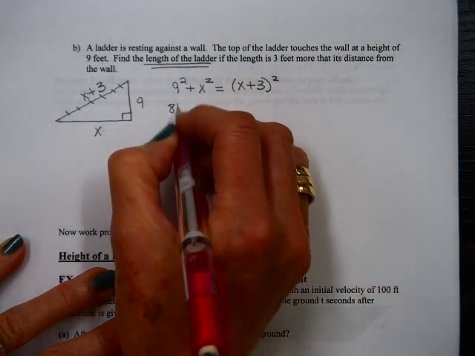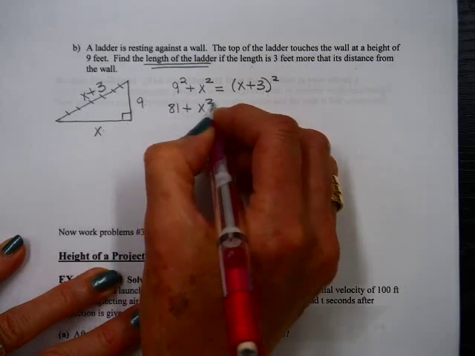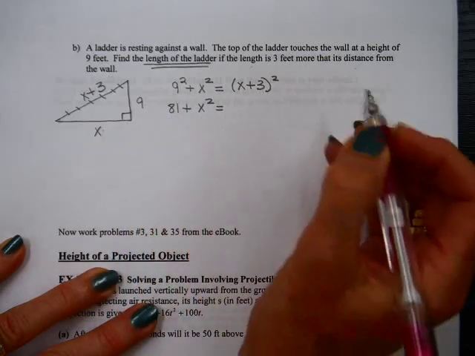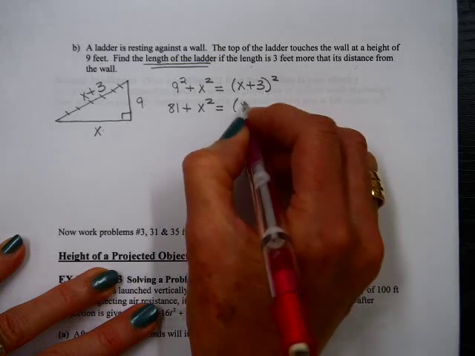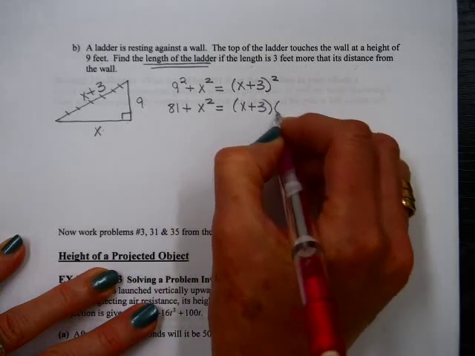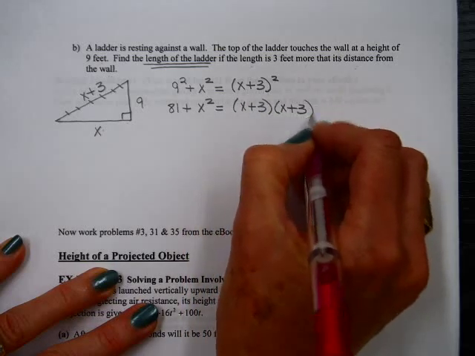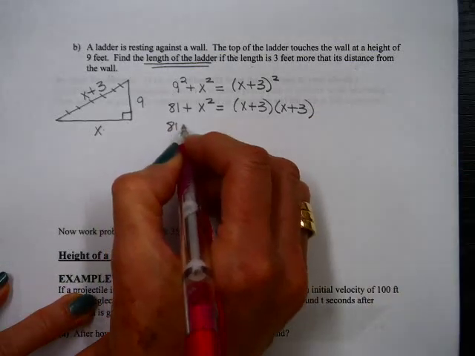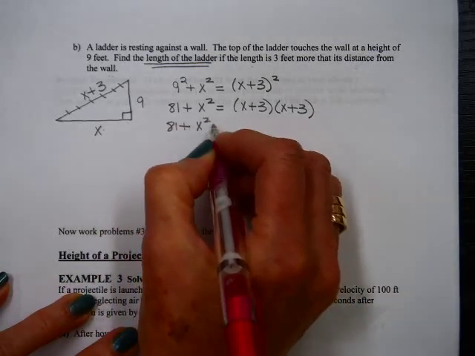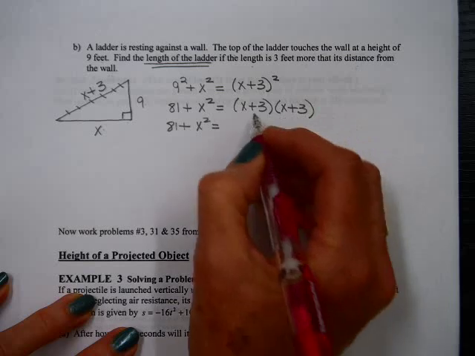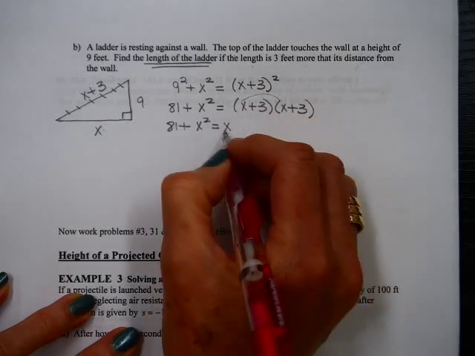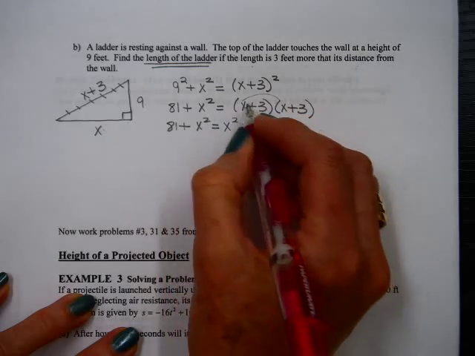9 squared is 81. Plus x squared is equal to. Remember, this is a binomial. You need to write it twice and FOIL it. So 81 plus x squared is equal to, FOIL this out, x times x is x squared.